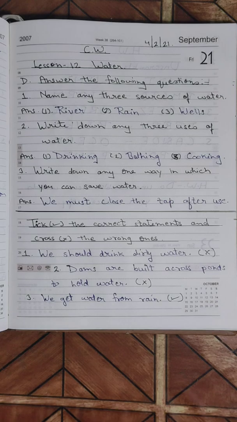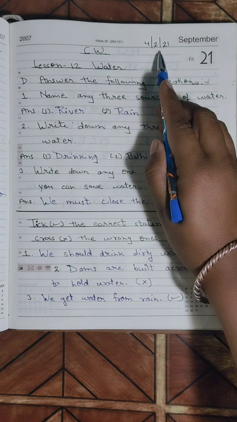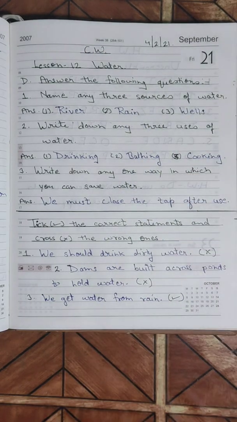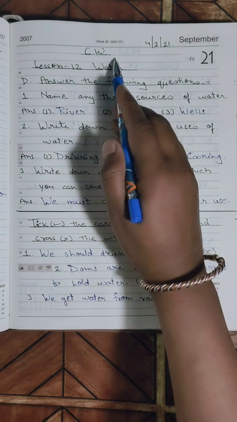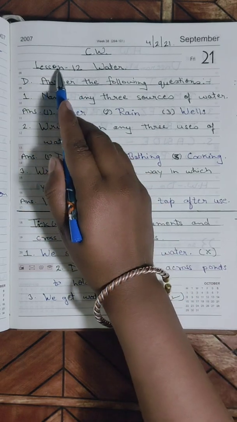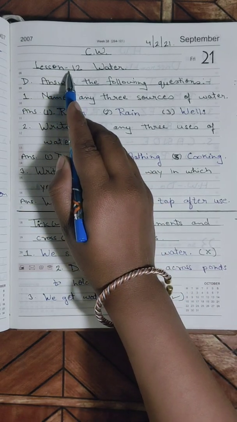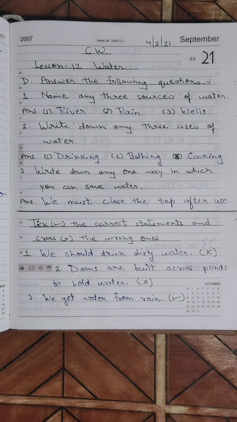So first of all, write down today's date. Today is 4th, 2nd, 2021. Then on the next line, write down classwork and underline the classwork. Then on the next line, you will write lesson number and lesson name. This is lesson 12, water. You will write the lesson name and lesson number and underline it.